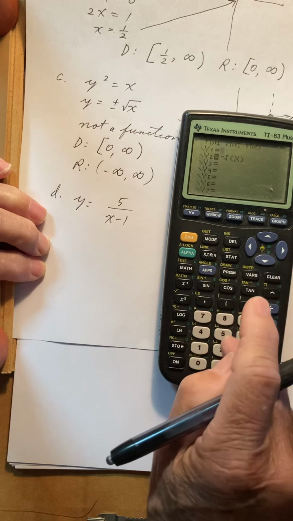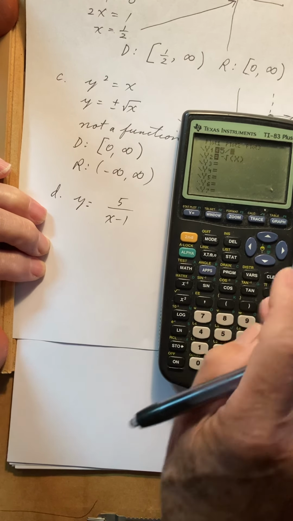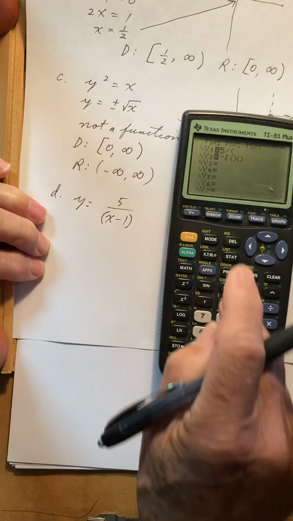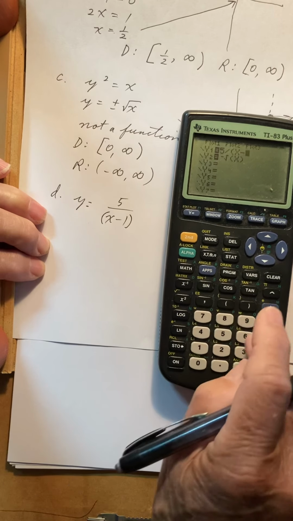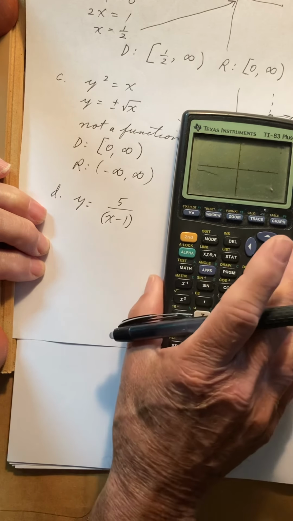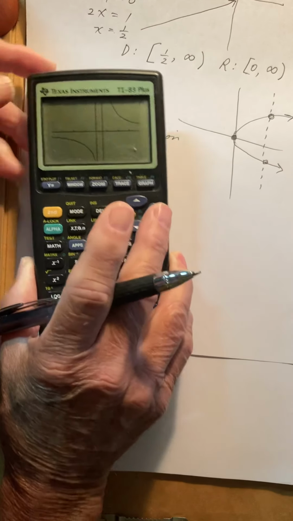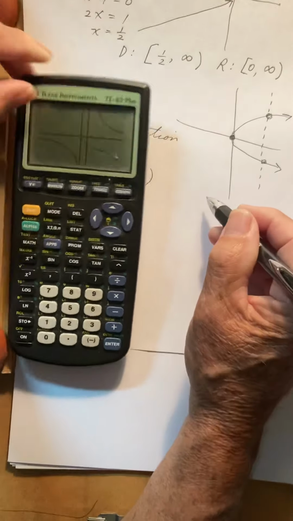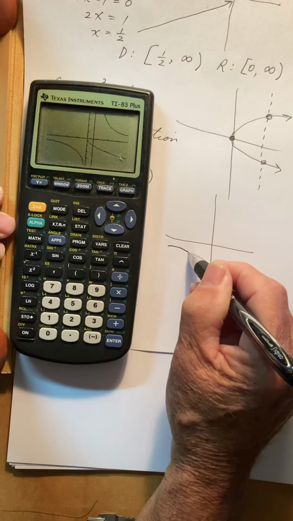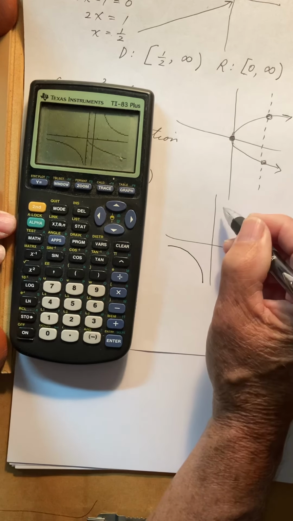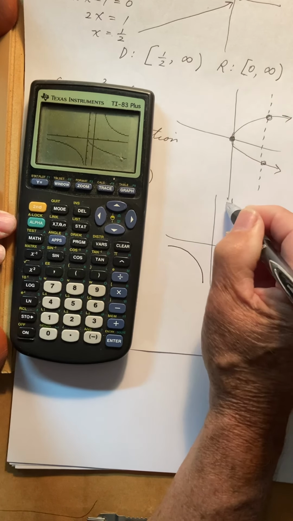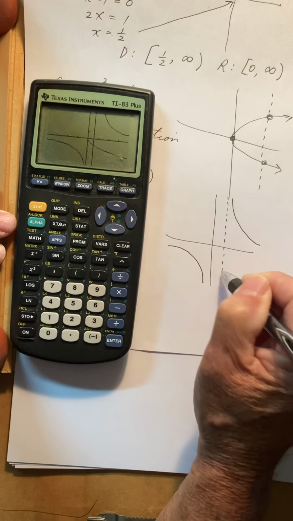I'm going to put 5 divided by, and I'm going to put the x minus 1 in parentheses, x minus 1, close your parentheses, and then graph it. When we do that, we get the graph comes out in two parts. Right here and right here. And there's a line, if you'll notice, coming down through here like this.